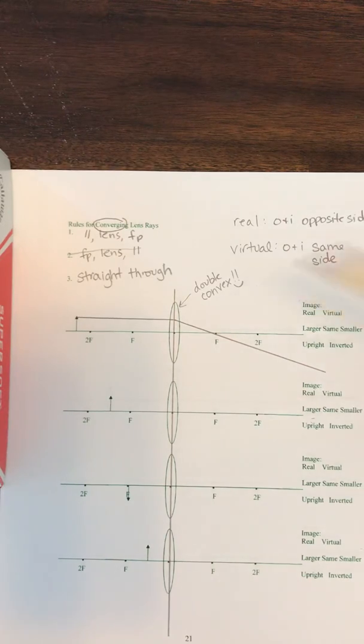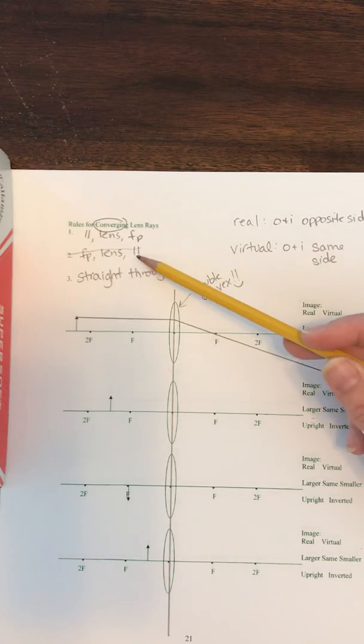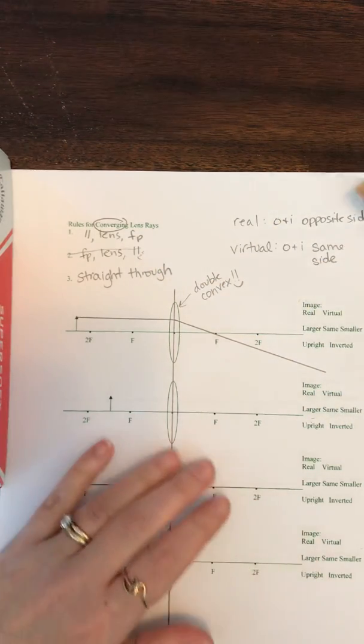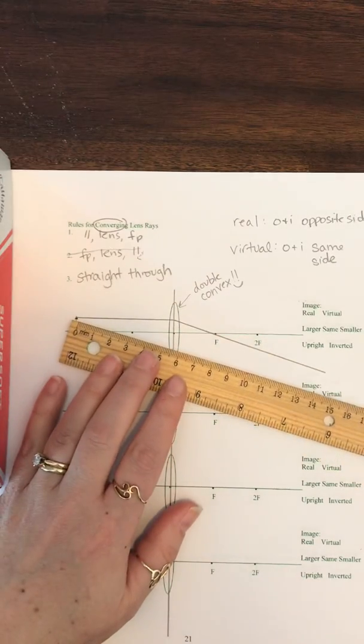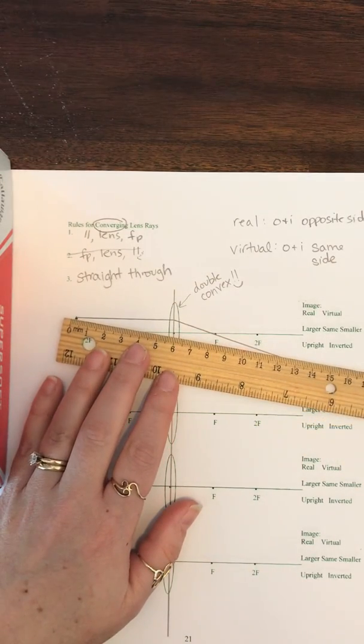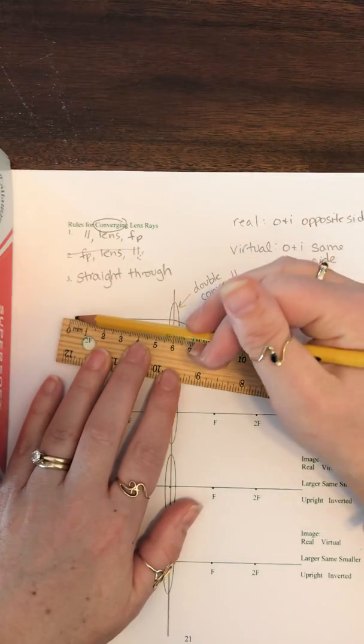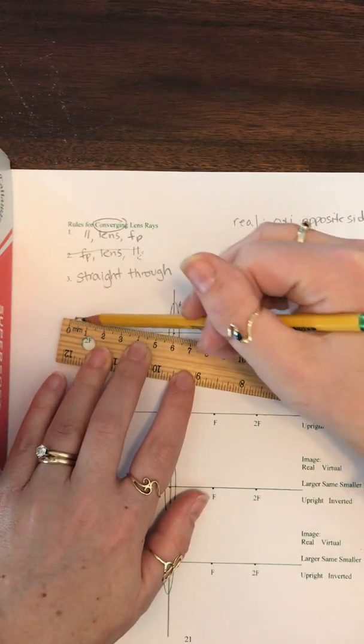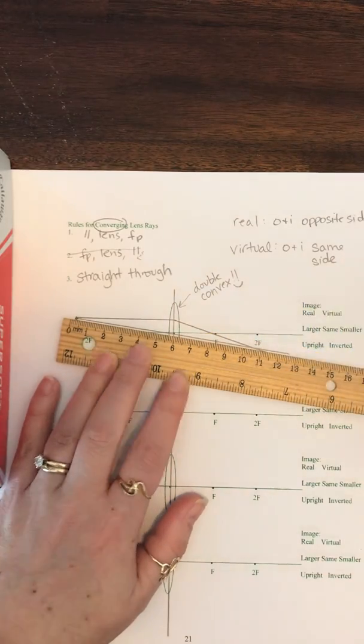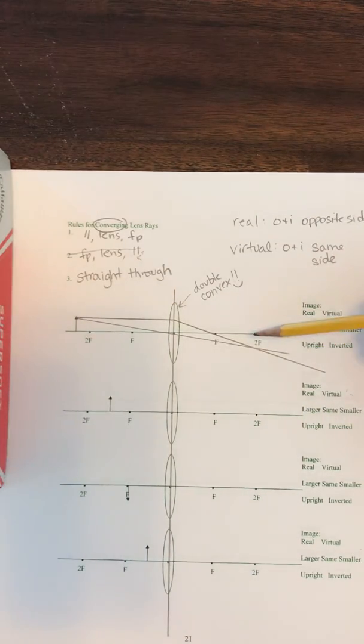The second ray, we're going to skip. Again, if you want to be a super nerdy overachiever, go for it. But we're going to be semi-lazy physics students here. And we're going to go right to the last one, which is straight through. So I'm going to line up my ruler here with the top of the object and also straight through the center, okay? You see how I'm able to have these two meet here? Okay, again, straight through I always like to do because it's super easy, okay?